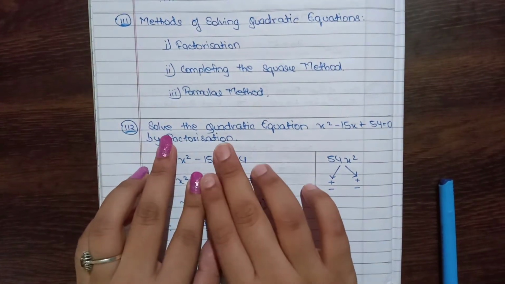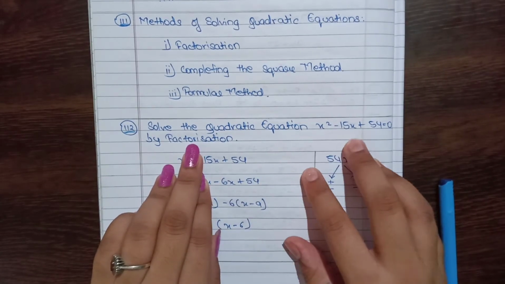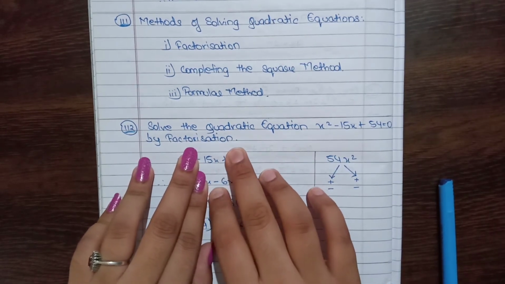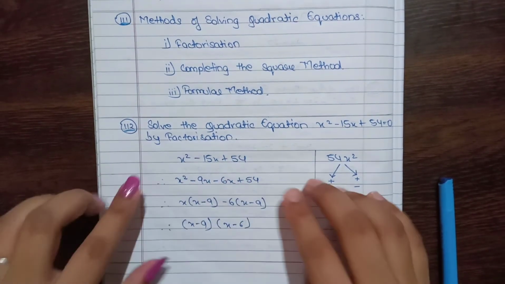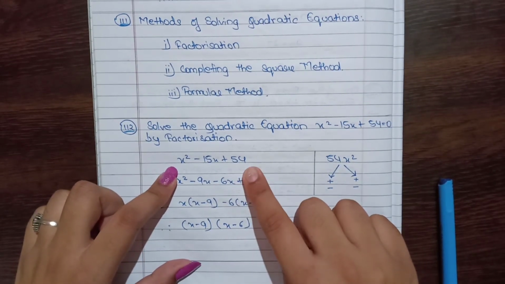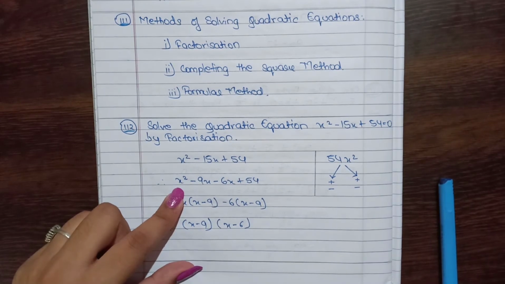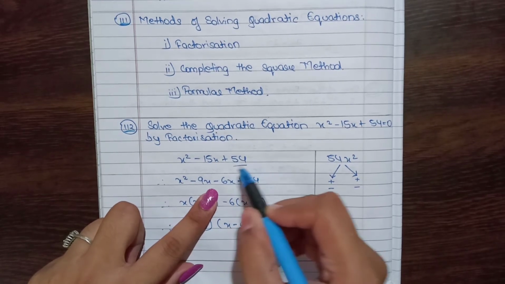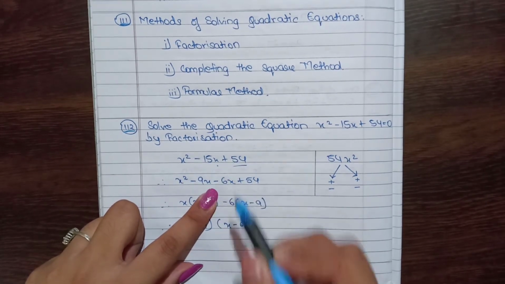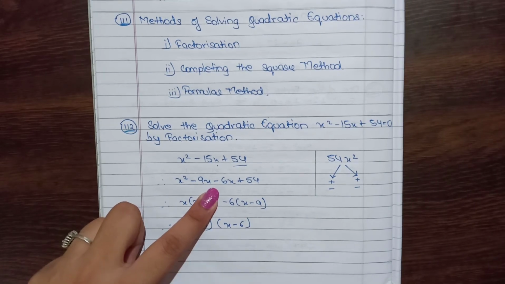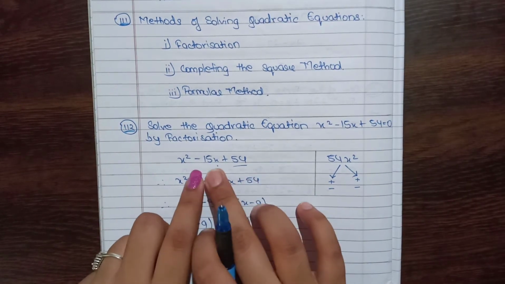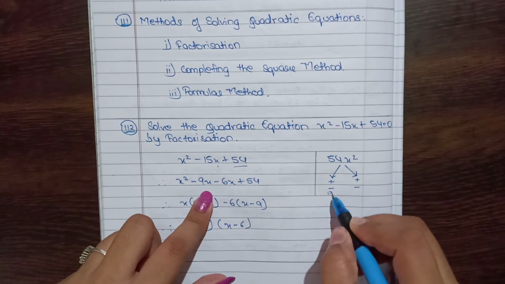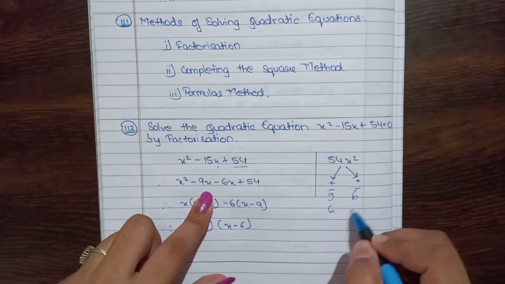As you can see over here, solve the quadratic equation x square minus 15x plus 54 equals to 0 by factorization. Here it is mentioned that we have to solve it using the factorization method. So let's see, x square minus 15x plus 54. For splitting these terms, we need to find two numbers whose product should be 54 and whose sum or difference should be 15. So as you can see, 9 6s are 54 or 6 9s are 54.